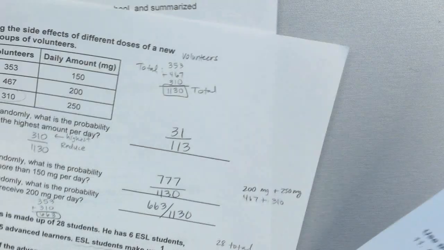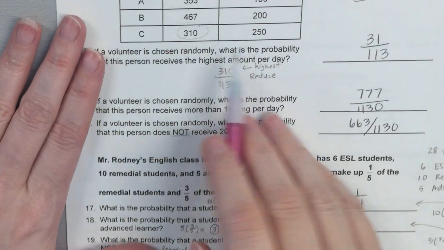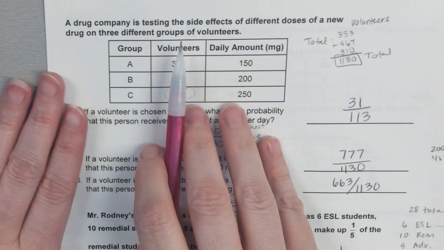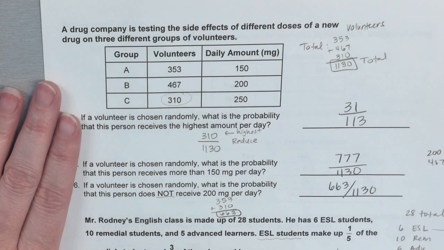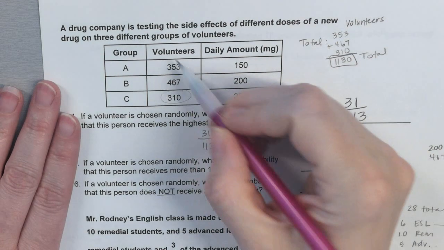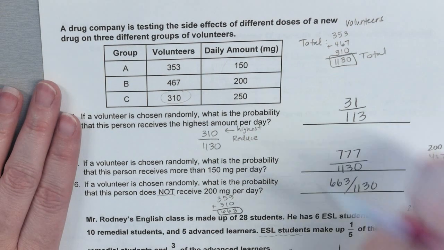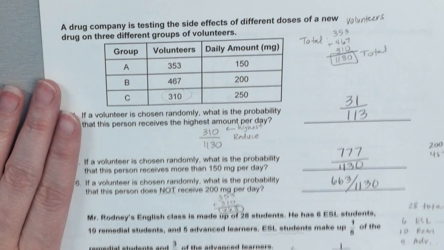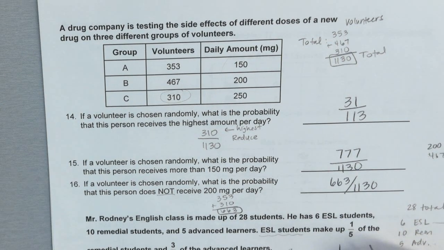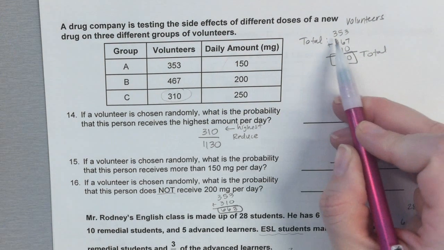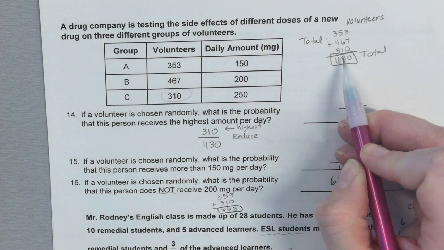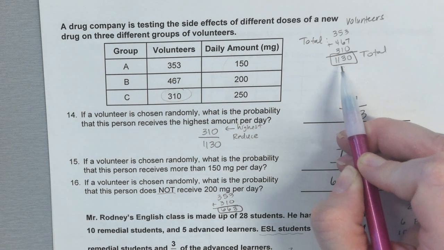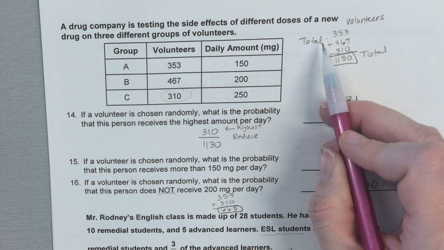Okay, and then 14. Now, we've been doing a lot of two-way tables. This is not a two-way table, though. Okay, this is a table of your volunteers, and then you also have the doses in the 3 different groups. So the total number of volunteers is 353 plus 467 plus 310. So this is the total number of people.